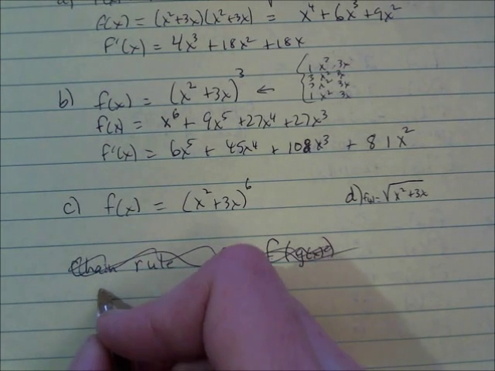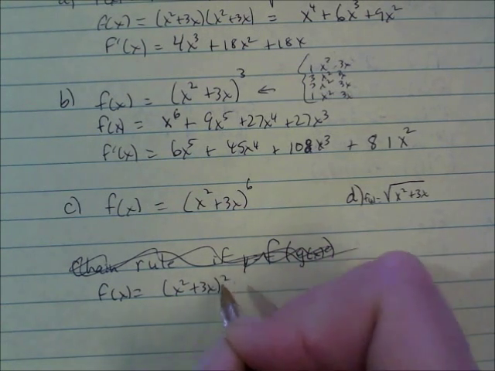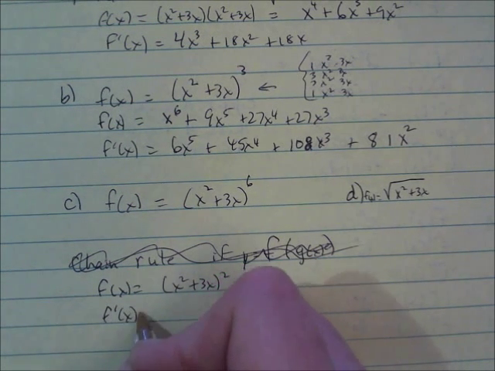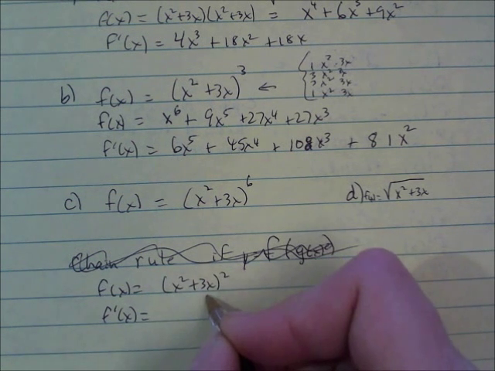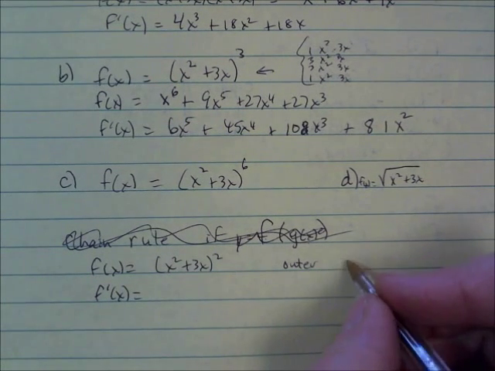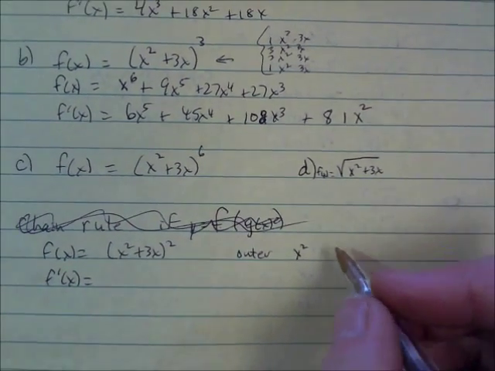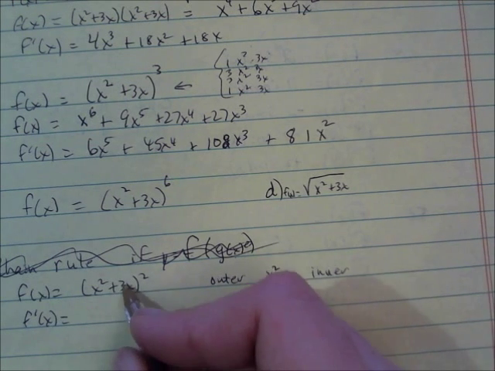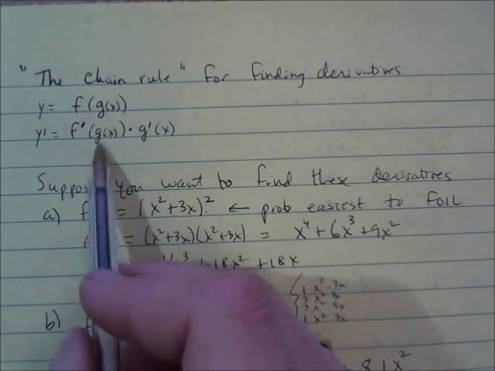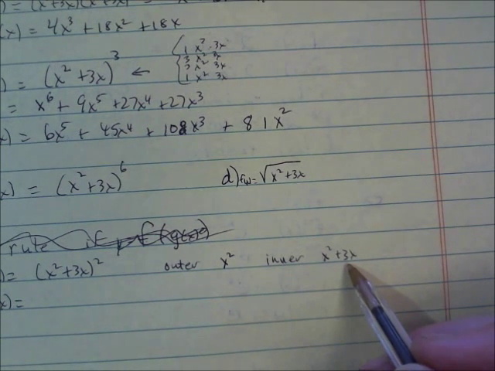So let's use the chain rule on f of x is equal to x squared plus 3x, and the quantity is squared. So using the chain rule, f prime of x is equal to... sometimes it makes it easier if you jot out what the outer function is. The outer function is something squared, because you're taking something to the second power, and the inner function is x squared plus 3x. With the terminology up here, you could call the squaring your f of x and x squared plus 3x your g of x.